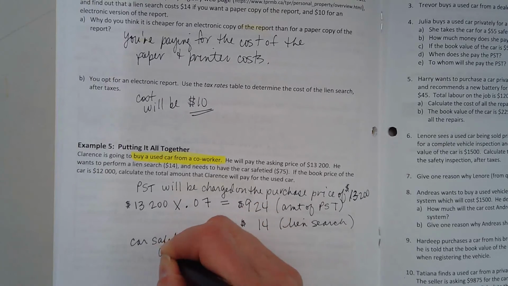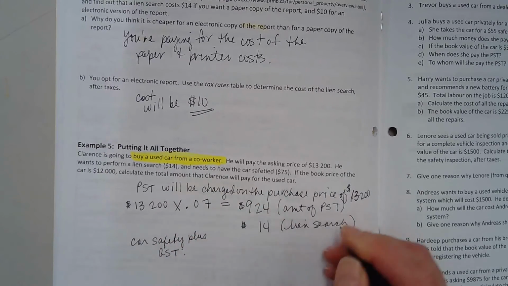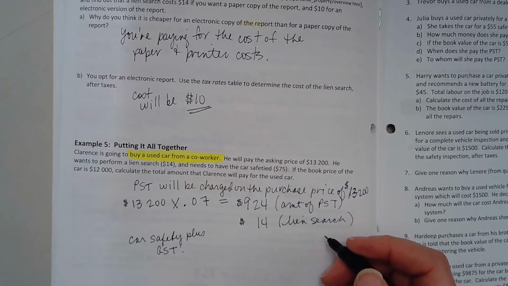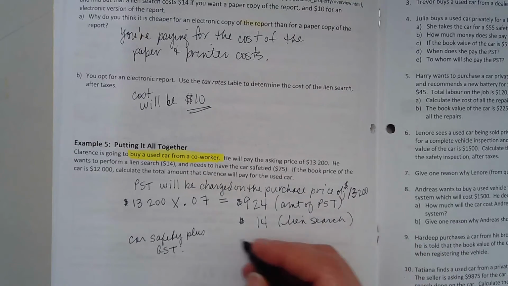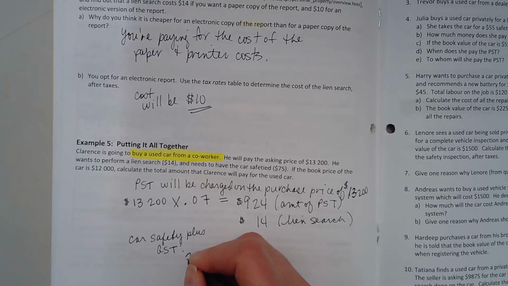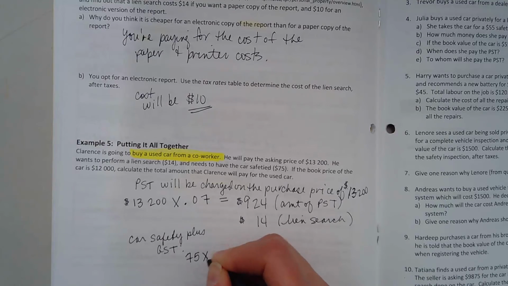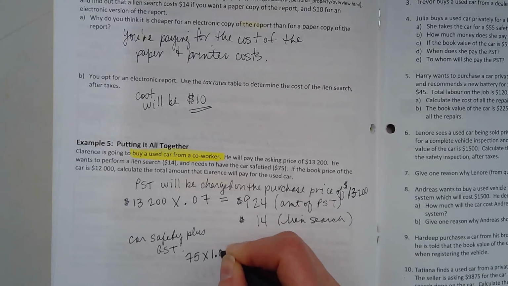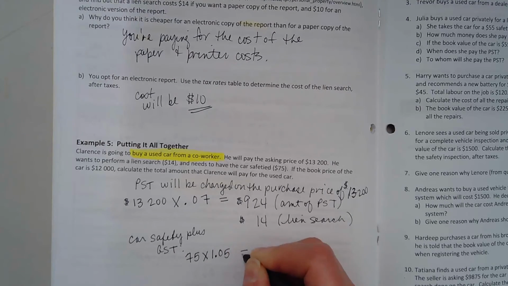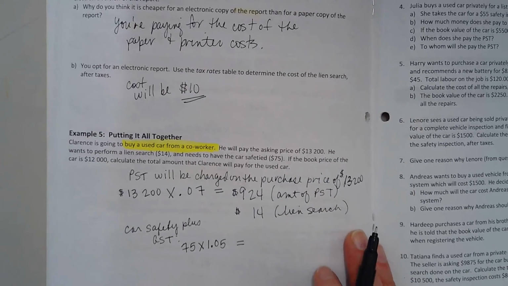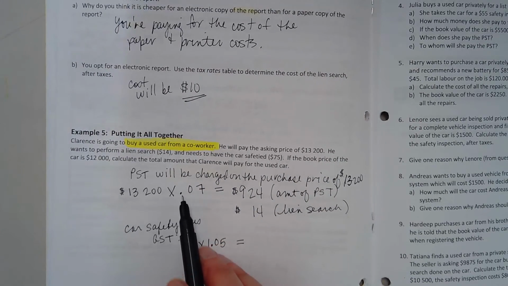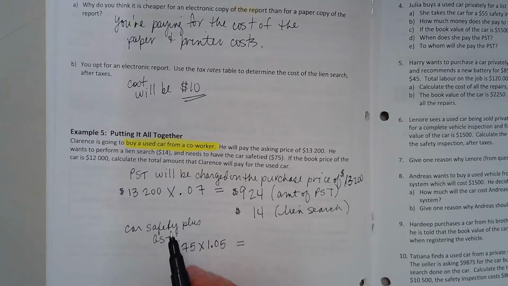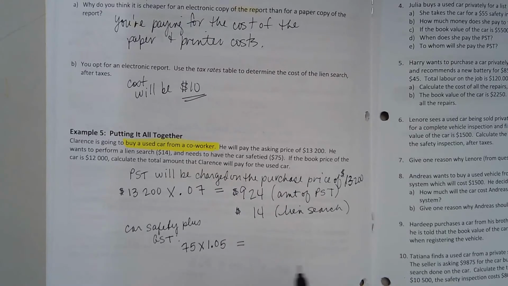You're adding that, you add it? Yep, because it's a cost to you, right? If you want one done, you have to pay for it. So it's going to be $75 times 1.05. I could have added a 1 in front of this too, right? Maybe I'll do that. I'm going to go backwards and change something.